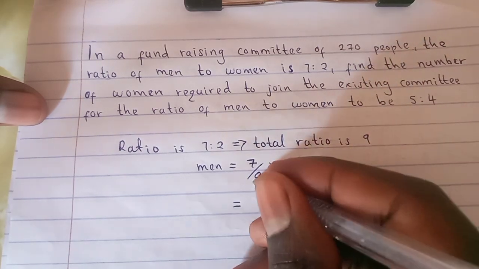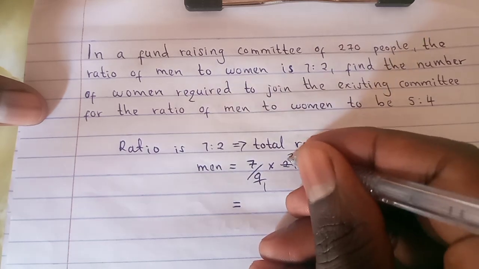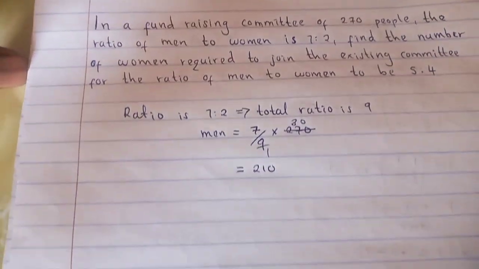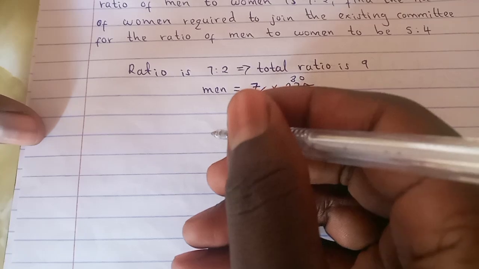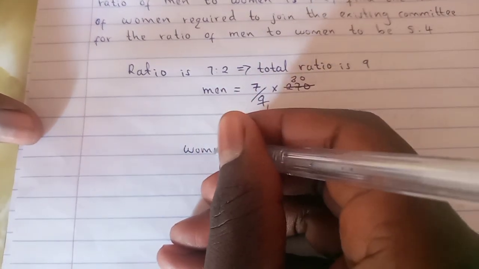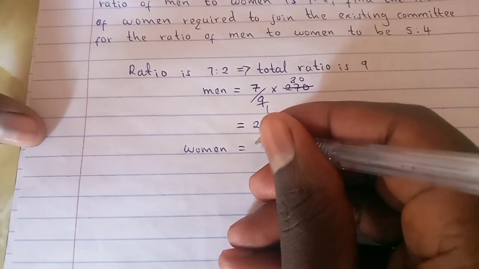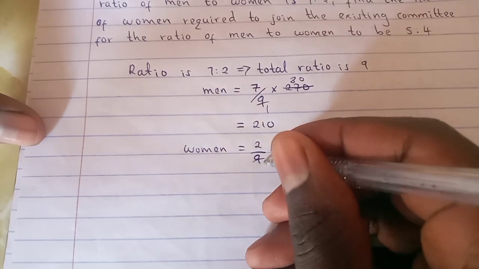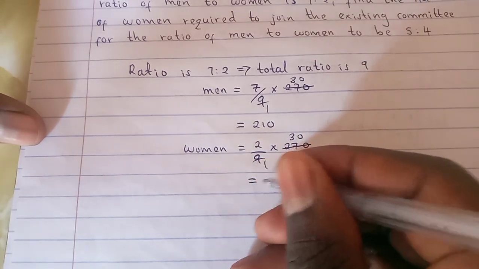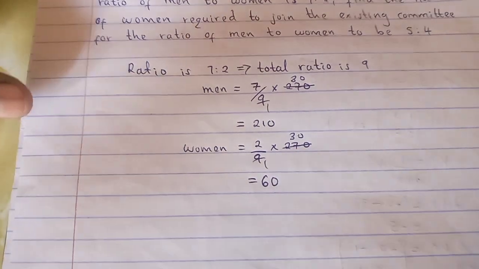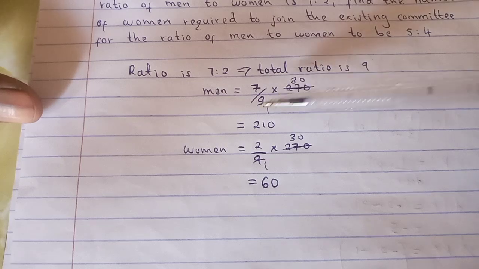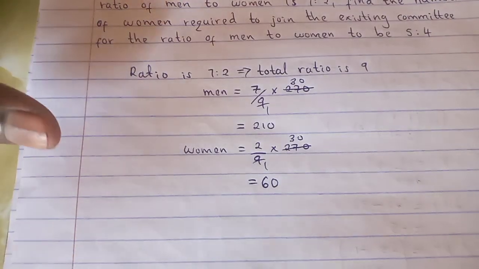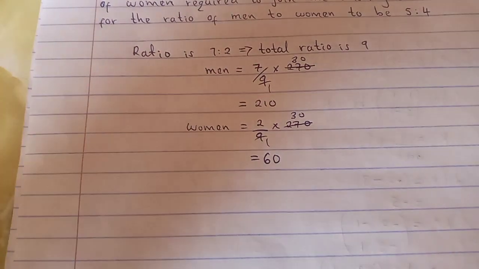9 goes into 270 thirty times. 30 times 7 is 210 men. There are 210 men in that committee, and the number of women is going to be the ratio of women, which is 2, all over total ratio, which is 9, times 270. This is going to give us 60 women. The other way that we could have got the number of women was subtracting the number of men from the total number of people in the committee, since we would still have got 60.